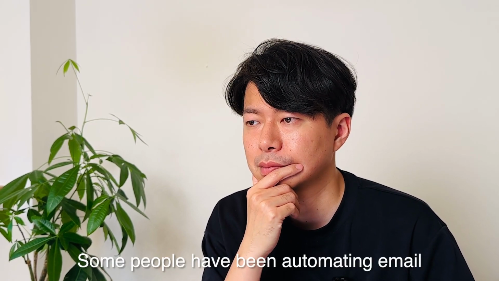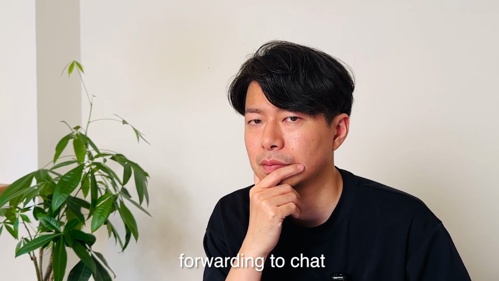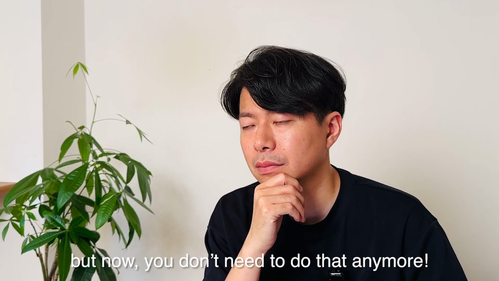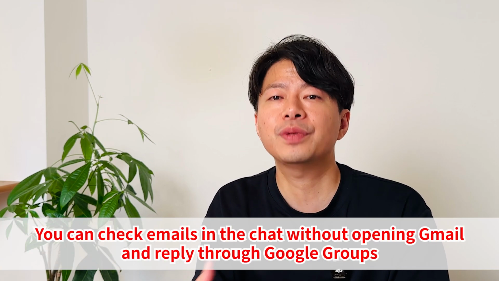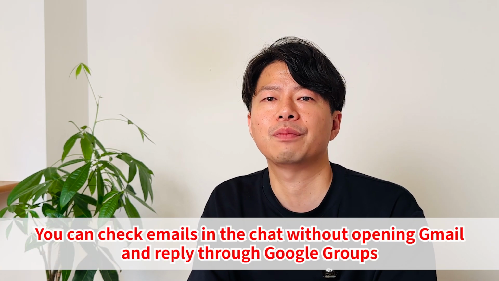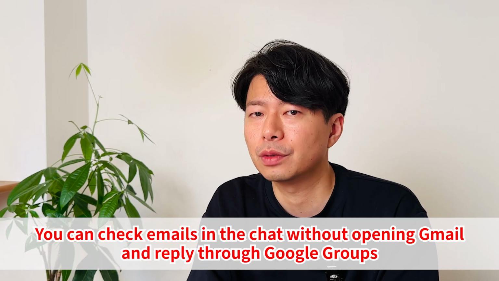Some people have been automating email forwarding to chat, but now you don't need to do that anymore. Yes, this greatly simplifies the management of inquiry inboxes or team-shared email addresses. You can check emails within the chat without opening Gmail and can also reply via Google Groups.